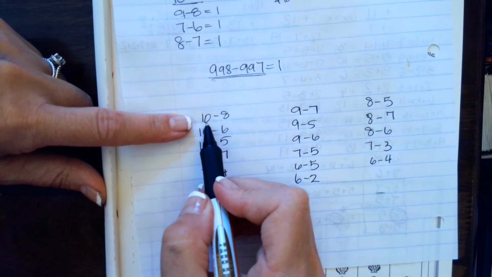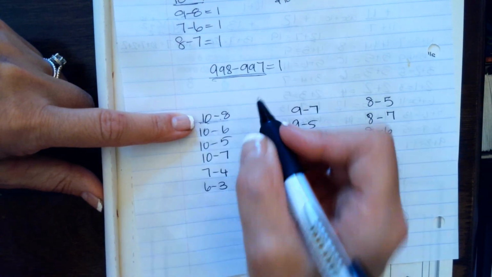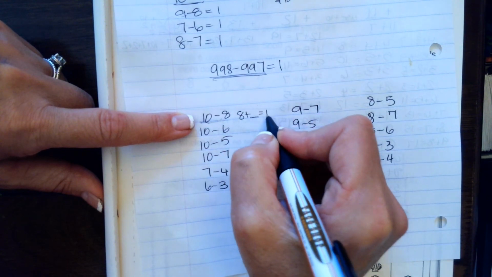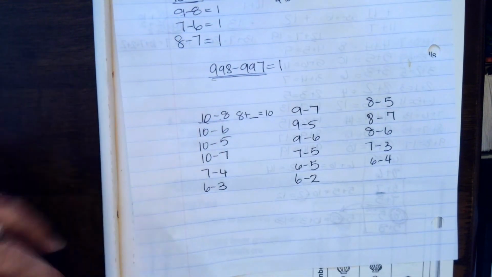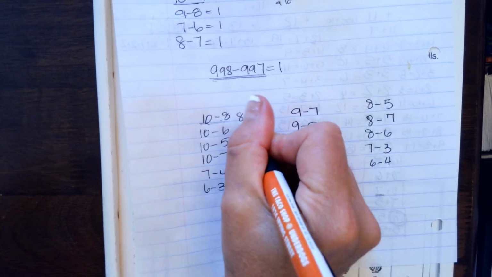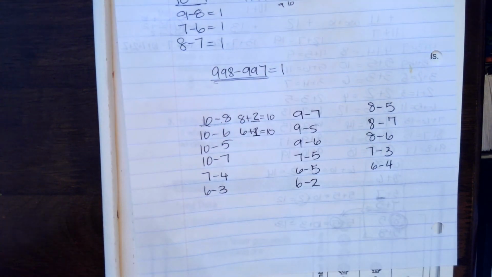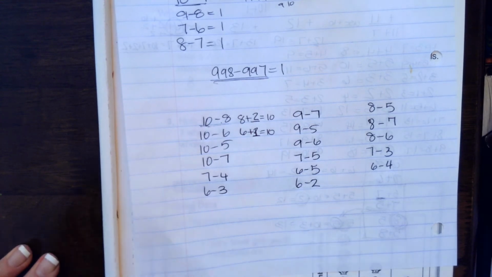So for this one, we don't have a strategy for 10 minus 8, but we can turn it around and say 8 plus something equals 10, and then it becomes a very easy problem. What would the answer be? It would be 2. You got it. This one, 6 plus something, we don't know what the something is, equals 10. 6 plus 4. You got it.